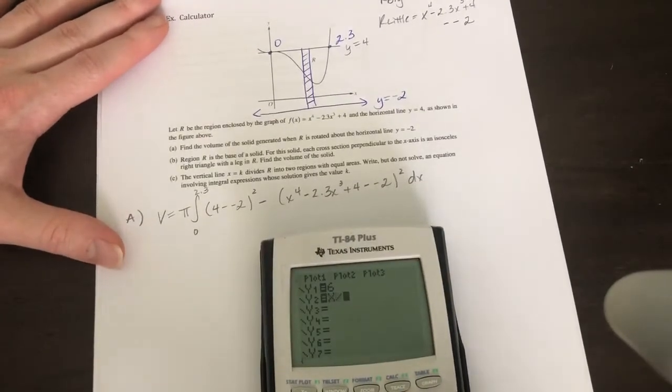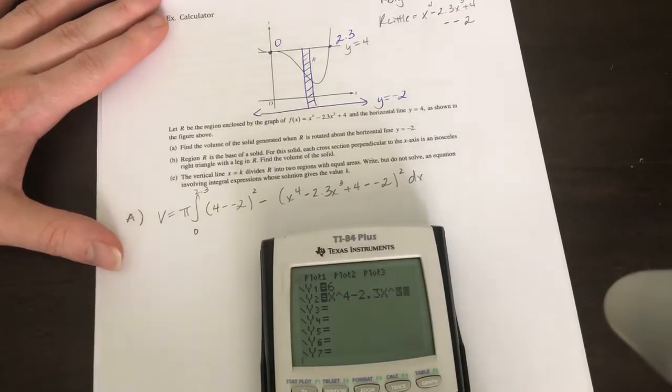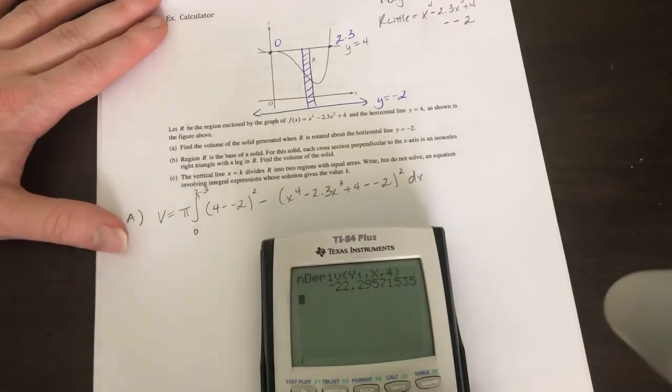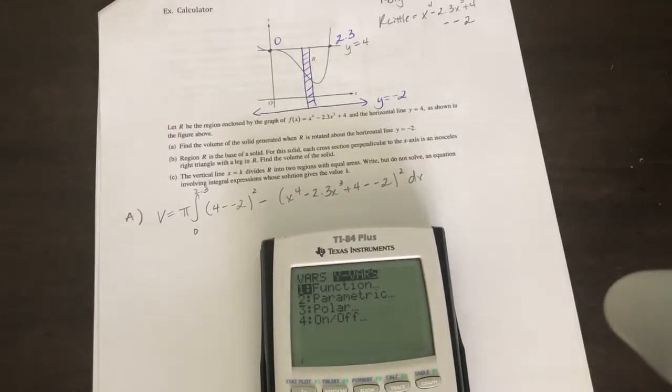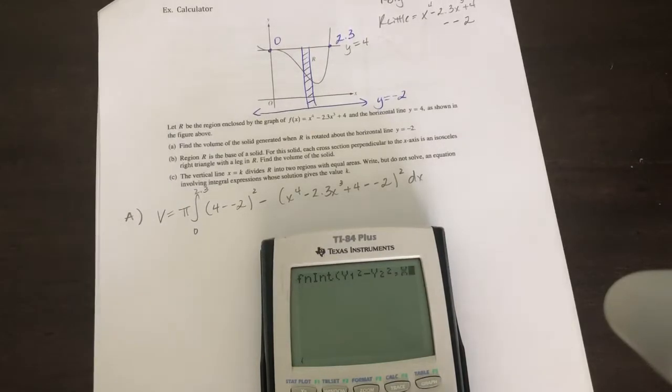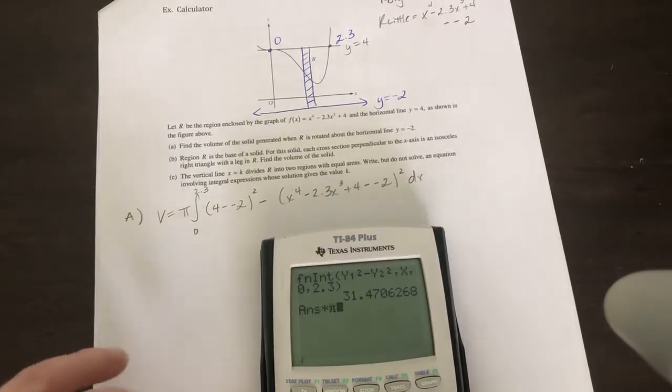And then we'll do x to the 4th minus 2.3 x cubed plus 6. Okay. And then we're going to do math 9, y1 squared minus y2 squared, comma x, comma 0, comma 2.3. And we're going to multiply it by pi.